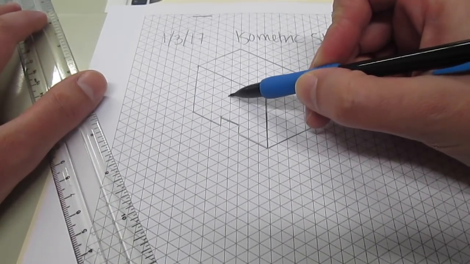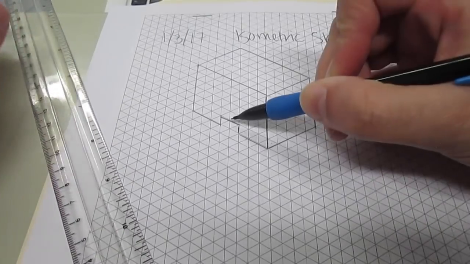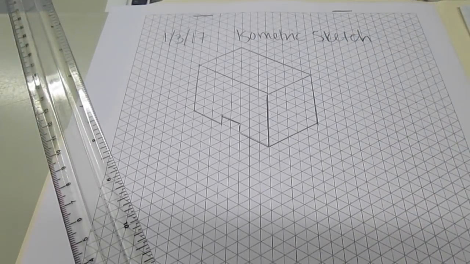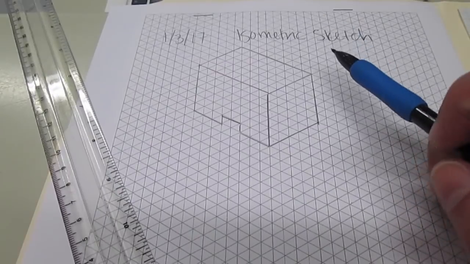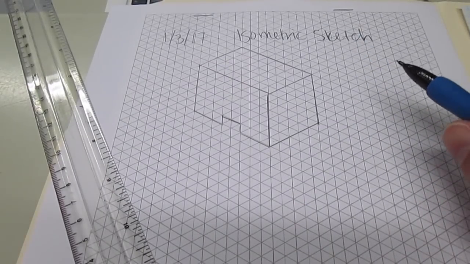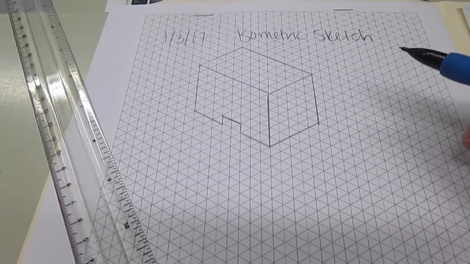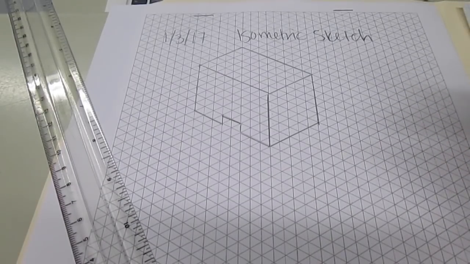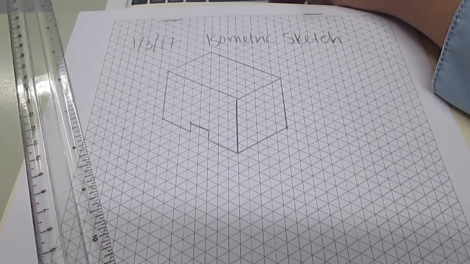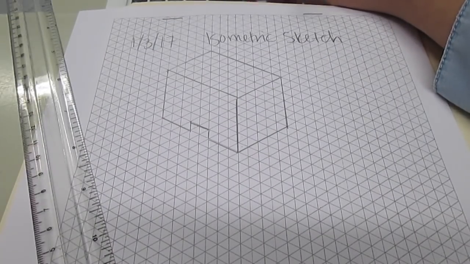The hole could have been up here, something like that. But there's my isometric sketch of a box with a hole cut into one side, and I've labeled it. The instructions say to trade with a classmate and compare and answer a few questions. Why are they not identical? How does an isometric sketch differ from a thumbnail sketch?